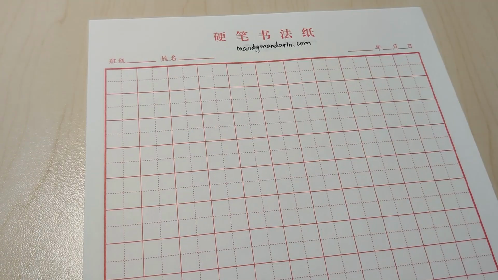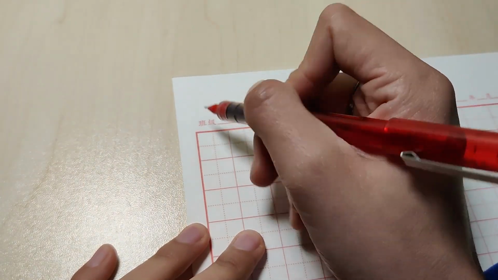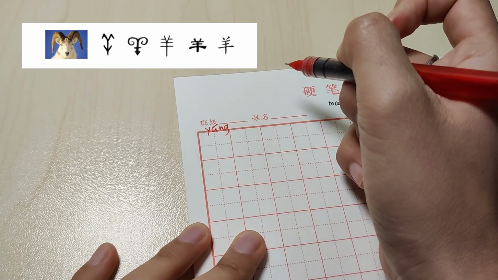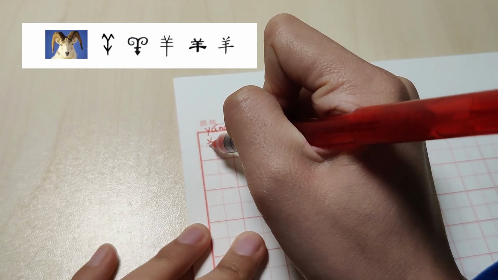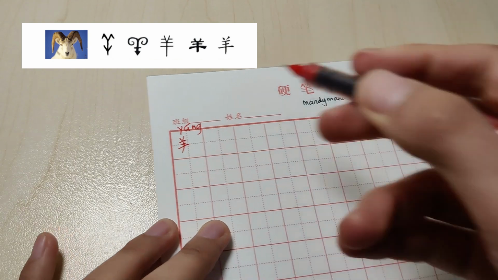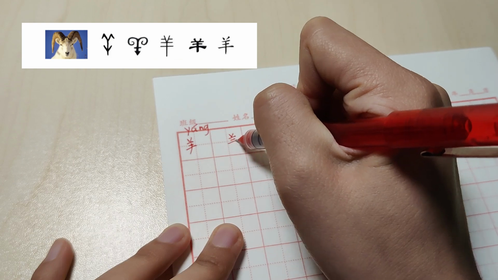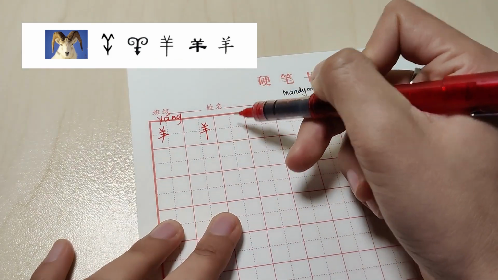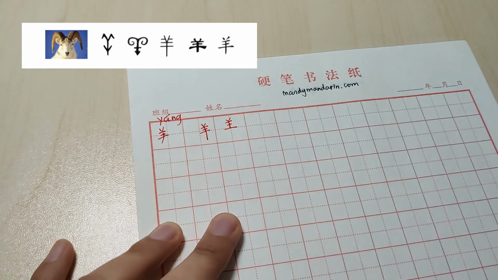Moving on to the next animal radical, which is the 羊. It has several different forms. If it's on the left, it will look like this. And if it's on the right, it will look like this. And when it's on top, it will look like this.